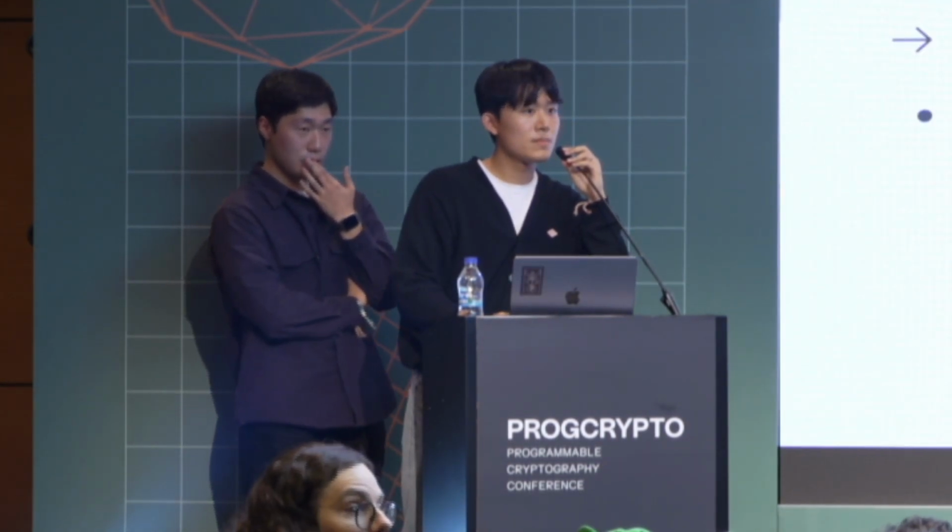I was wondering, you mentioned that in the case of Lasso, developers have to implement some trait, and it cannot just be used as a drop-in replacement for other lookup arguments. So I was wondering if that's also the case for the lookup approach. Sorry, I think my ear is really bad. Okay, I'll catch up with you. Yeah, let's talk about it later. Okay, thanks.